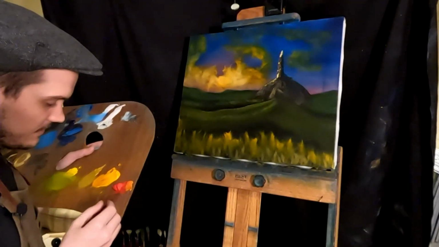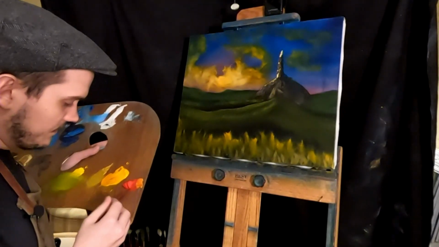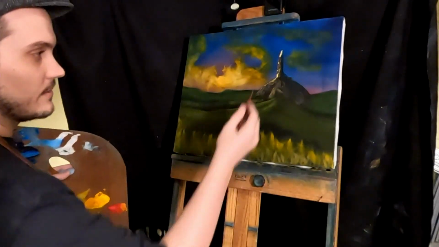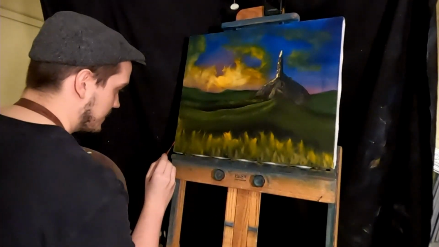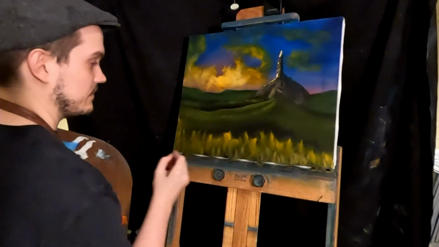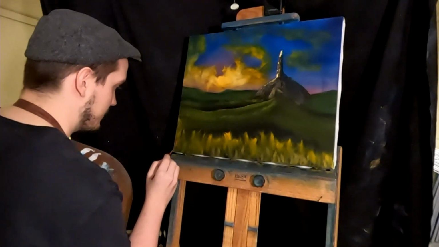Alright, let's sign it and call it a day. This was a pretty easy one. I quite liked the sky. That was a lot of fun. And then the rock was pretty nice too. It was fun to do. This intermediary zone is very simple, so if you want to paint it, let me know.